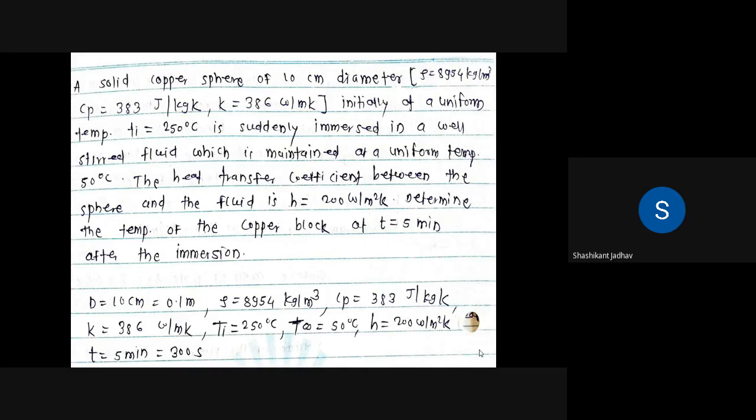Initially at a uniform temperature means the initial temperature of that copper sphere is given. So Ti is equal to 250 degrees Celsius. Write down Ti is equal to 250 degrees Celsius. It is suddenly immersed in a well stirred fluid which is maintained at a uniform temperature 50 degrees Celsius. Means T infinity is given. Surrounding temperature is given, means T infinity is equal to 50 degrees Celsius. T infinity is nothing but the surrounding temperature and that temperature is given 50 degrees Celsius.